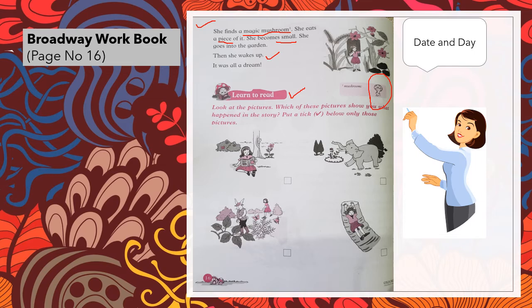And you have to put a tick like this below only those pictures that were happening in the story. For example, I will do these four for you and the rest will be done by yourself. Alice is reading a book under a tree. Was this part in the story? Yes, it was. So you will put a tick like this.